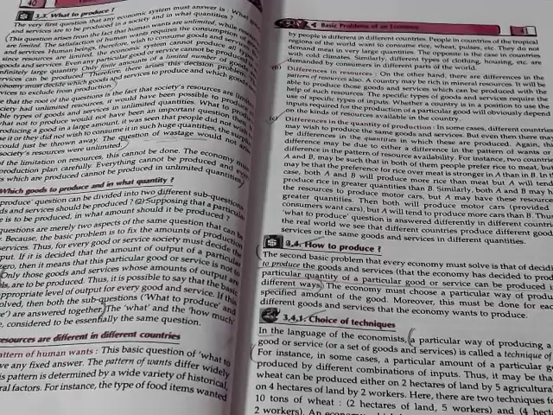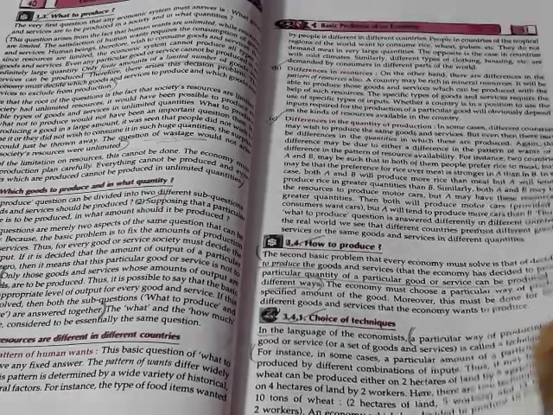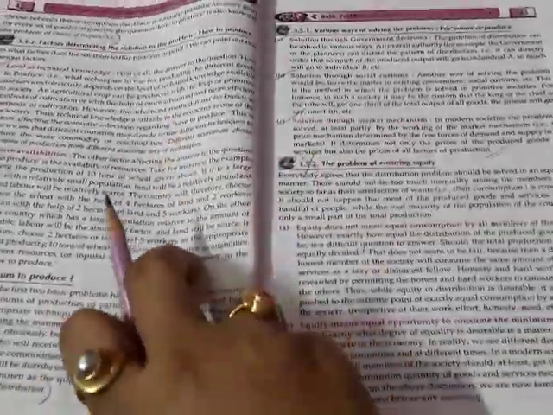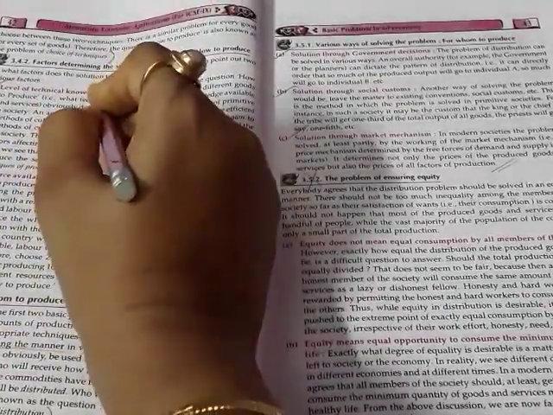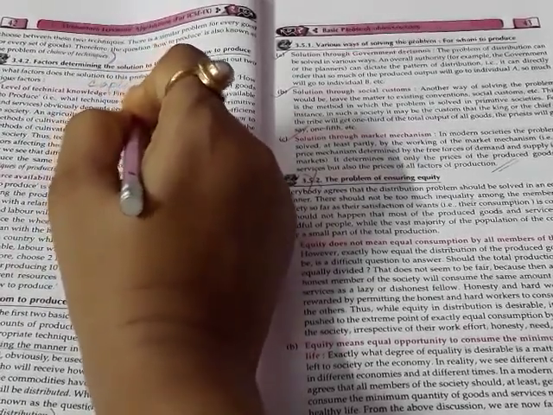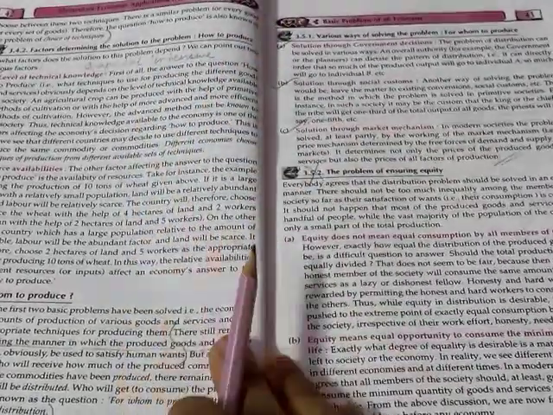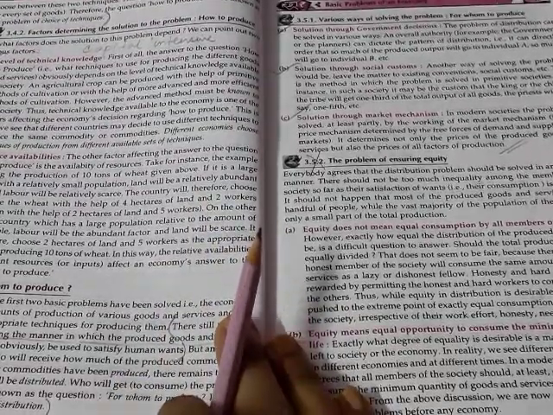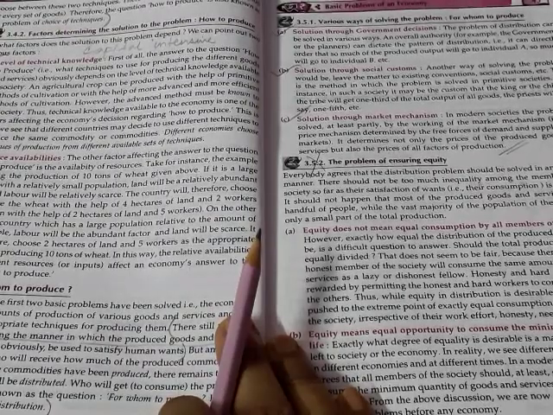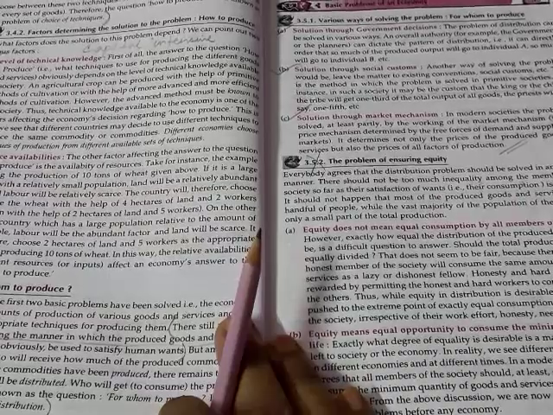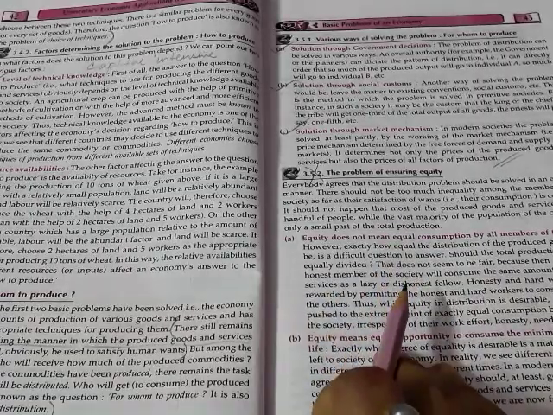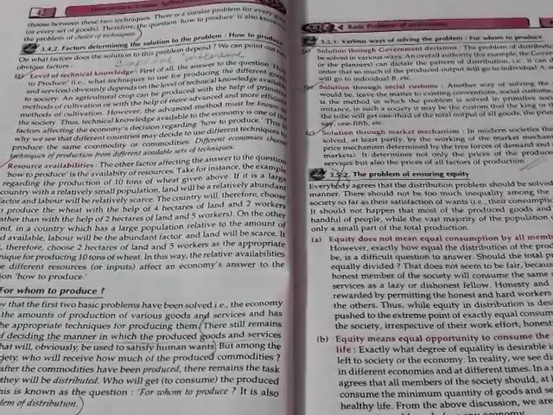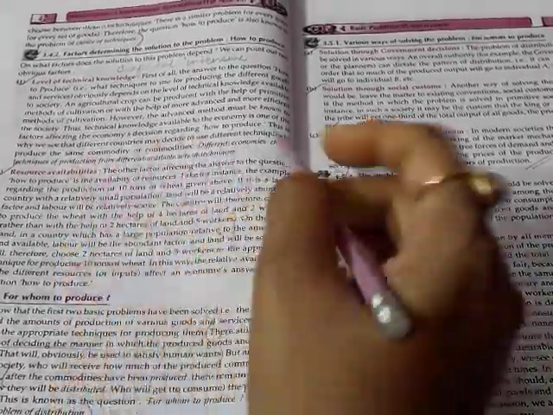Did you understand? Okay. Now, under choice of techniques, we basically get two techniques to choose from. Let's see what those are. One, where the level of technical knowledge is high, or we call it capital intensive. That means these are countries where capital resources are huge. So in that case, if capital resources are huge, capital will be used more in the production. That means less labor, more machines will be used. Clear? Another one is resource availability. Resource availability means labor intensive.